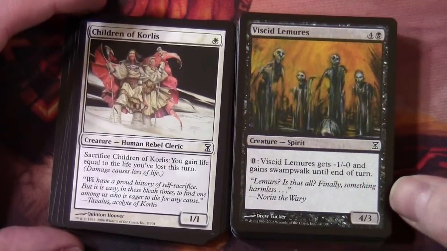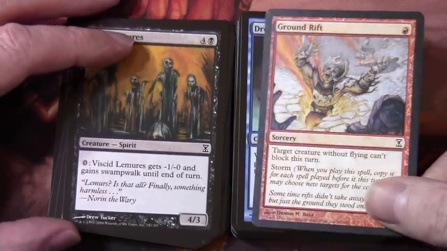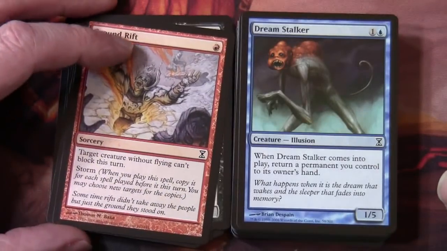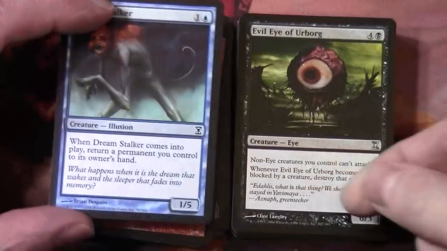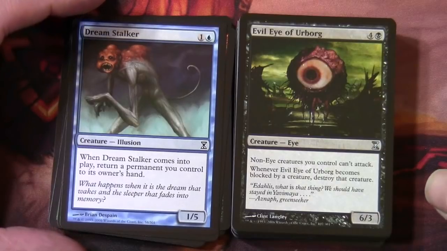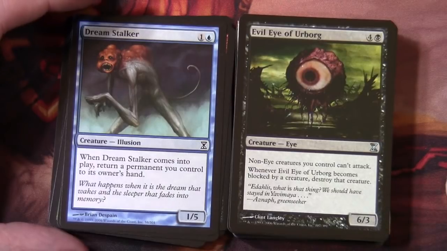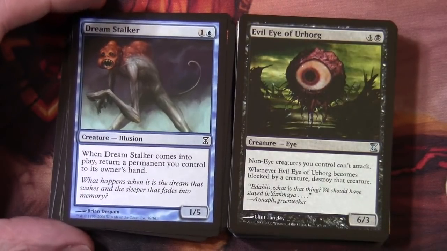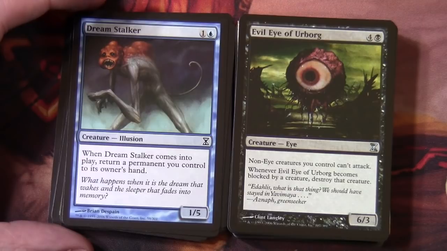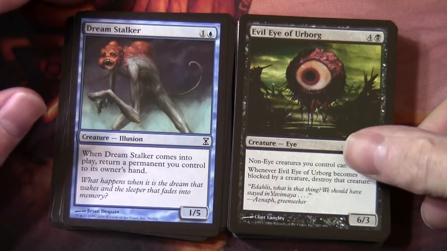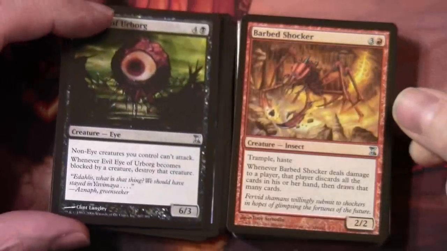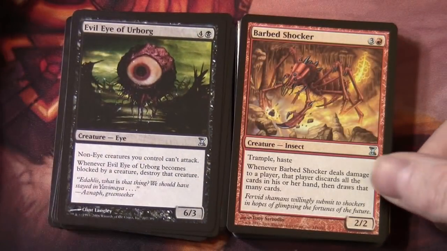Viscid Lemures. Ground Rift. Dreamstalkers in the set. Evil Eye of Urborg. So we're now moving on to uncommons. So this one cares about other non-eye creatures. Non-eye creatures you control can't attack. Whenever Evil Eye of Urborg becomes blocked by a creature, destroy that creature. So we have Death Touch on that. Barbed Shocker with Trample and Haste.